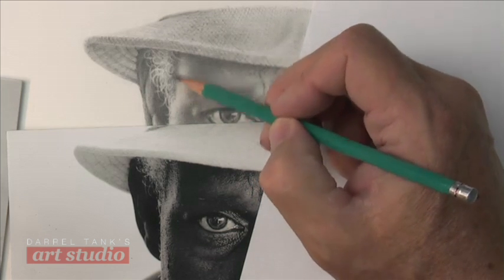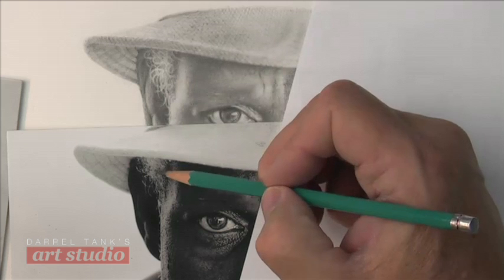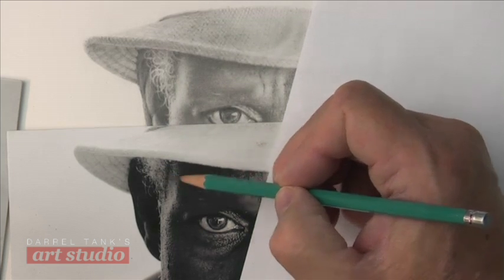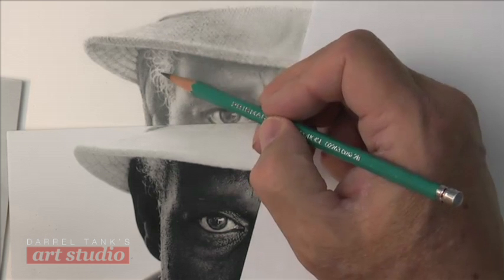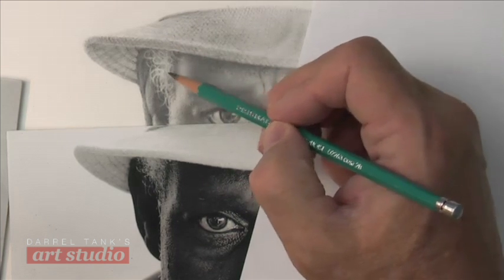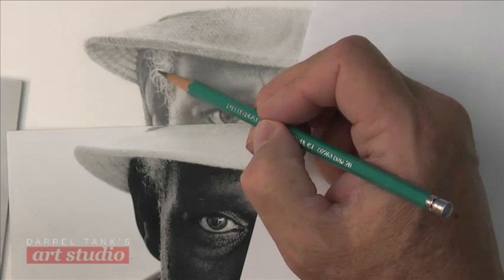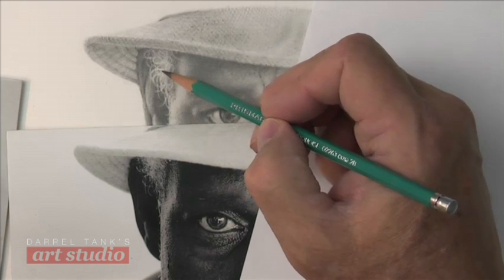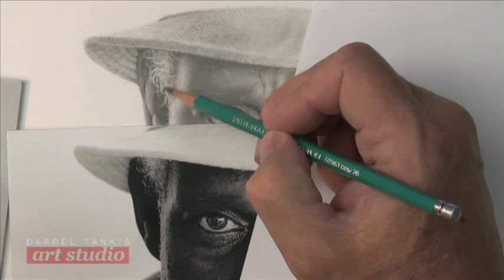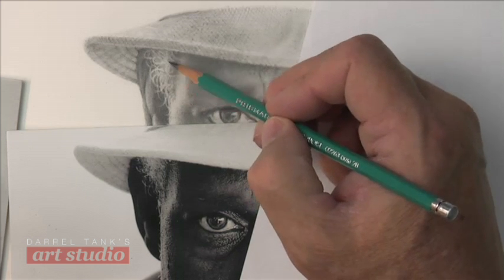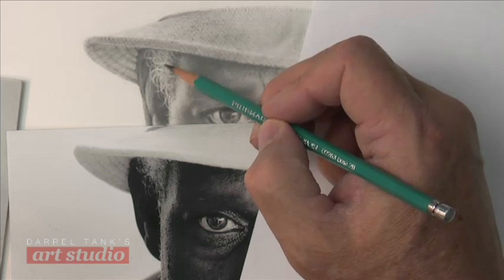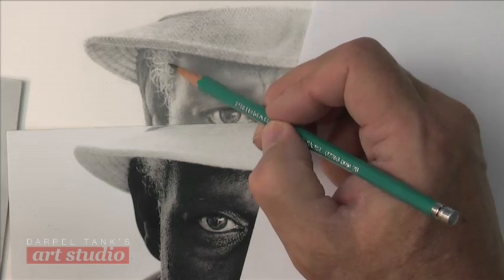Knocking back some of this because we want dimension, and there's going to be probably brighter hairs out here than there will be over here. So that's what I'm trying to accomplish right now. Finding out where one hair goes underneath another one so that I can bring one to the top, maybe make it a little brighter, catching that secondary light.